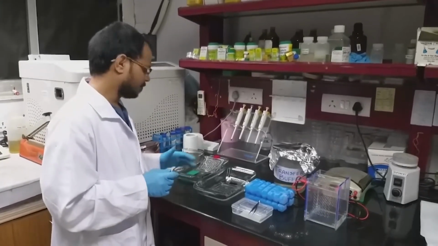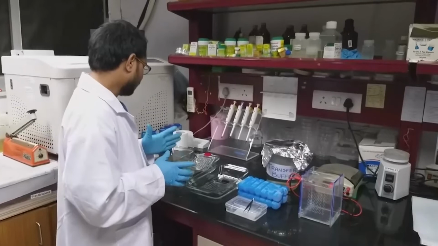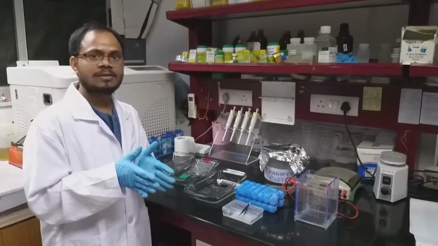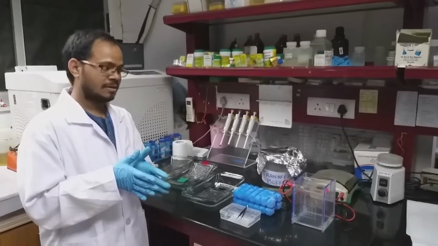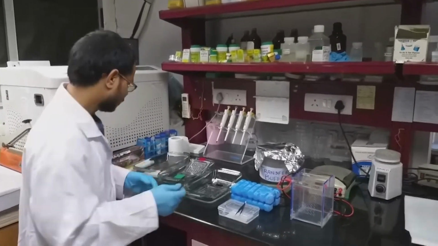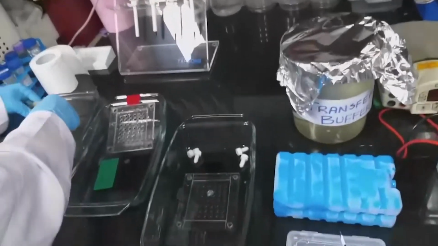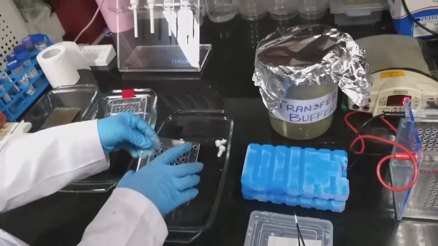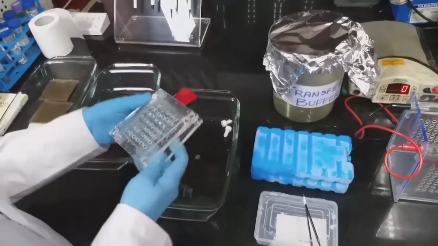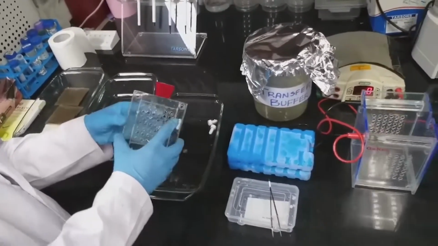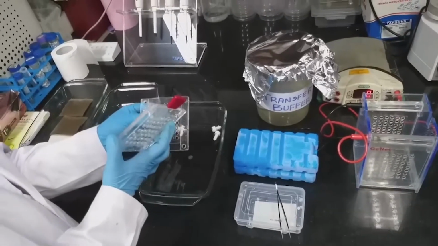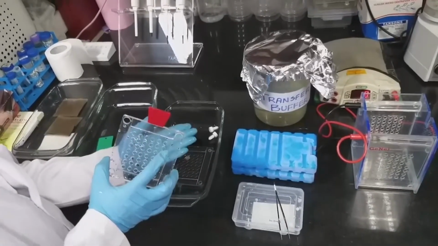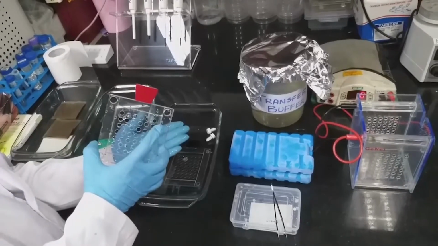We already finished the gel running. In addition to that, we also need sponges, which will give cushion to the gel so that the gel may not be destroyed during the transfer. This is the cassette we'll use for the transfer. This is the negative side of the cassette and this is the positive side. We are going to keep the gel on the negative side and the blot membrane on the positive side.